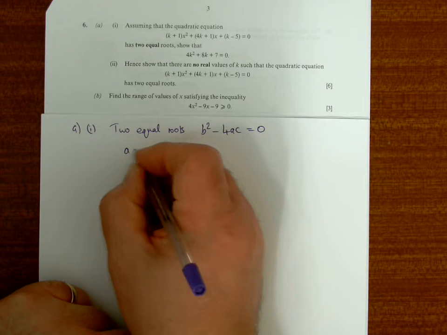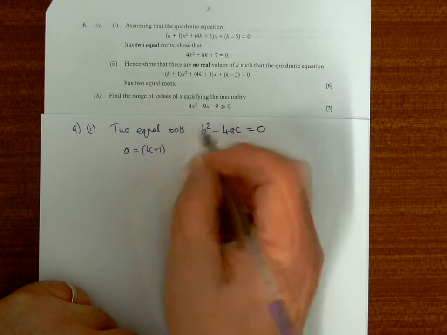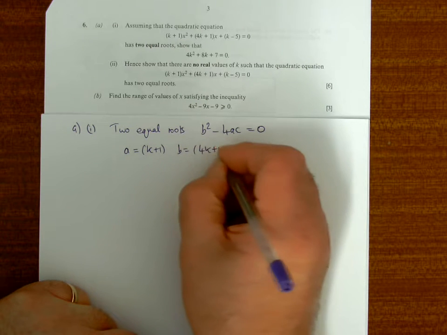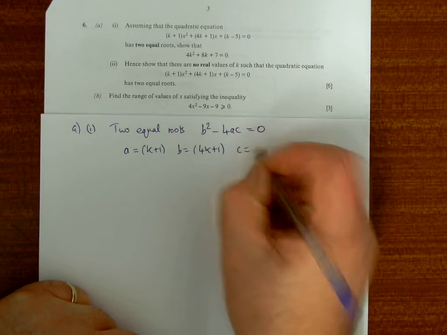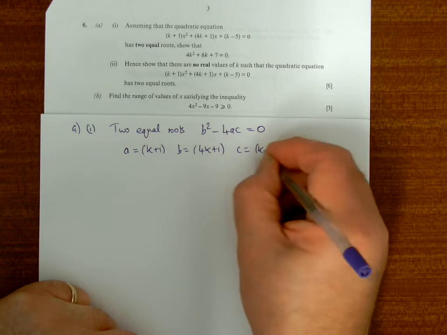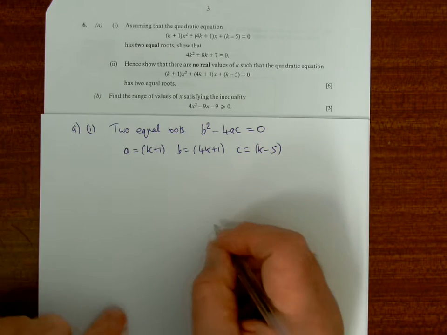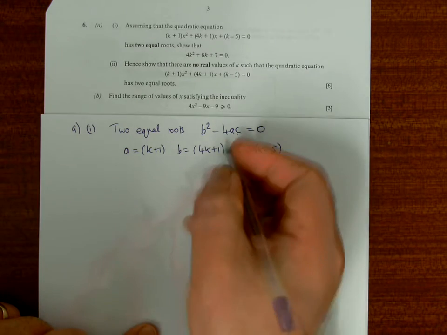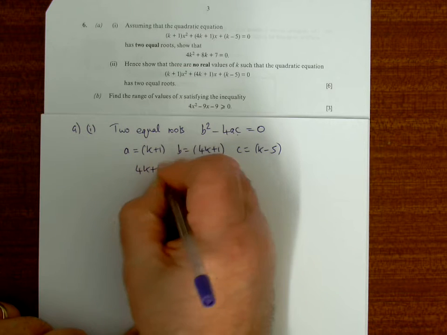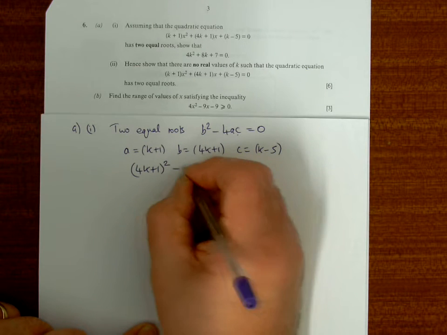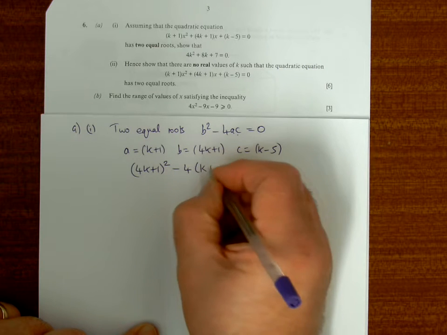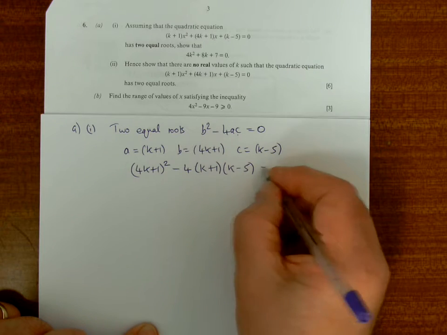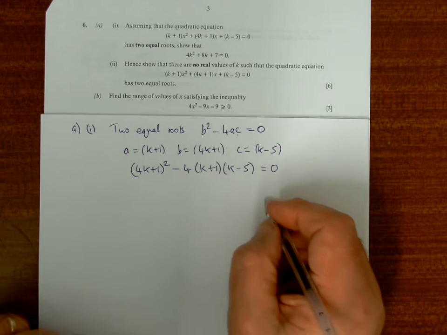So a is the coefficient of x², so that's k + 1. b is the coefficient of x, which is 4k + 1. And c is what's left over, which is k − 5. So I substitute these values of a, b and c into this discriminant formula. So I've got b², (4k + 1)² − 4 times a, which is (k + 1), times c, which is (k − 5), and from the condition, if they're equal roots, that has to equal naught.